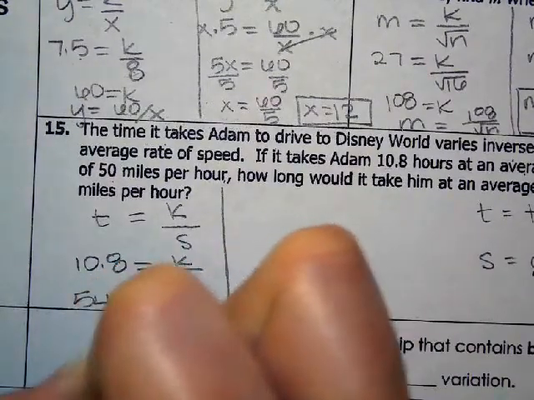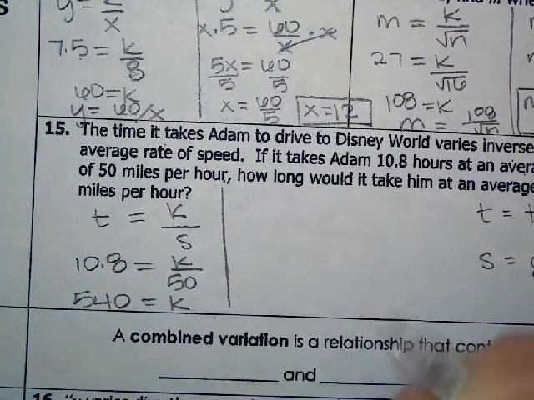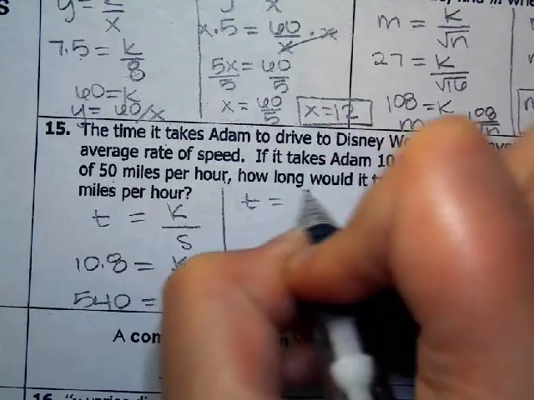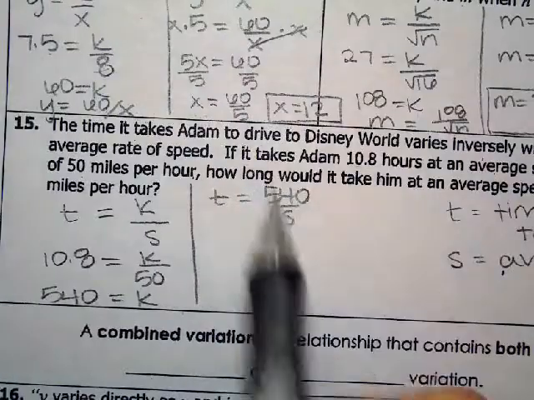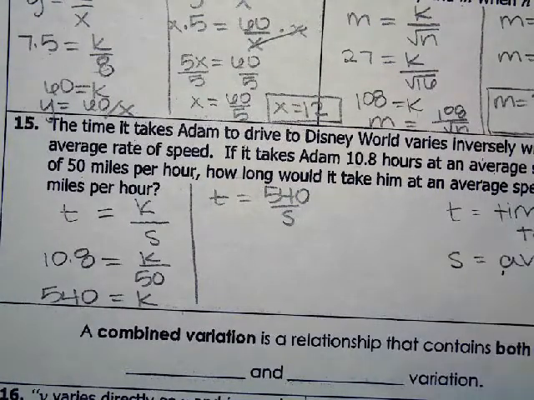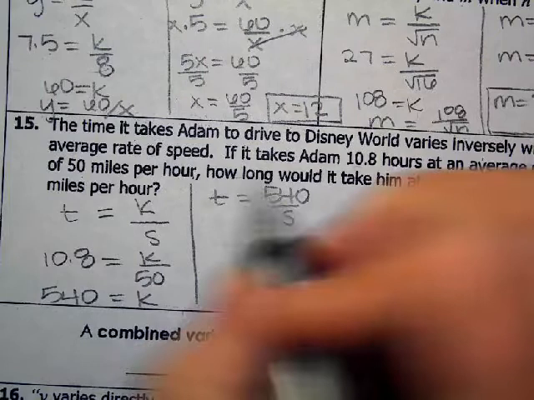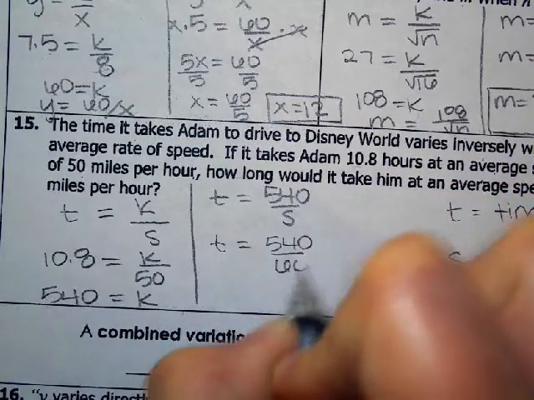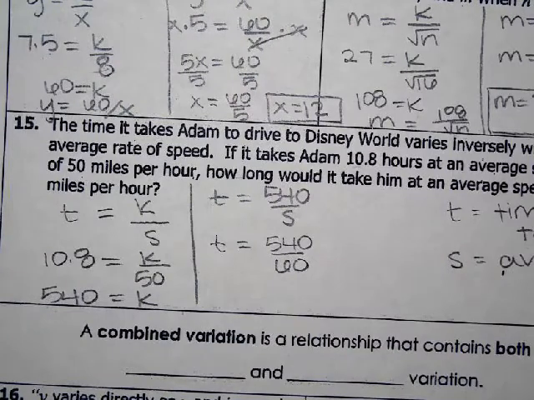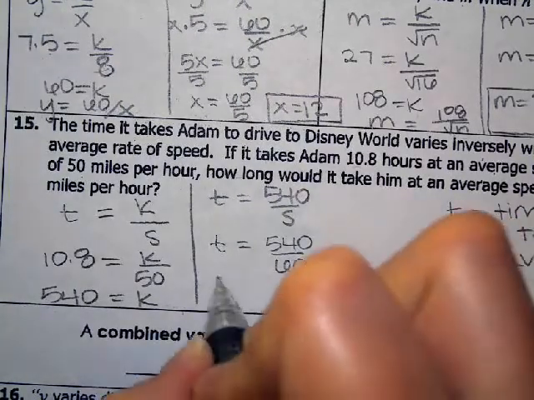So we have t equals 540 over s. Okay. Now it says how long would it take him at an average speed of 60 miles per hour. So now we're going to solve for the time, but we're going to do 540 over 60. So 540 over 60 is 9, so it would take 9 hours.